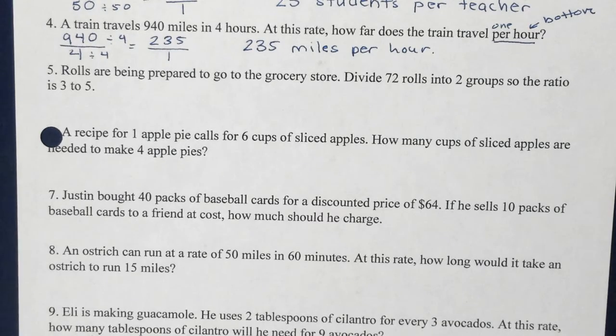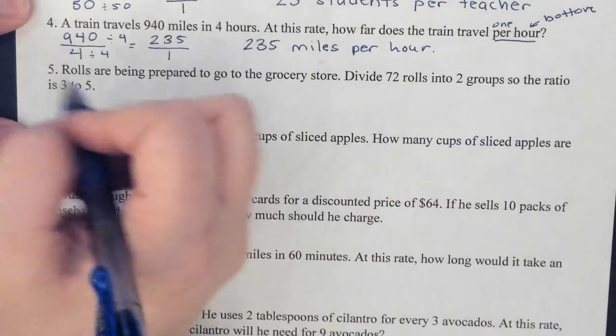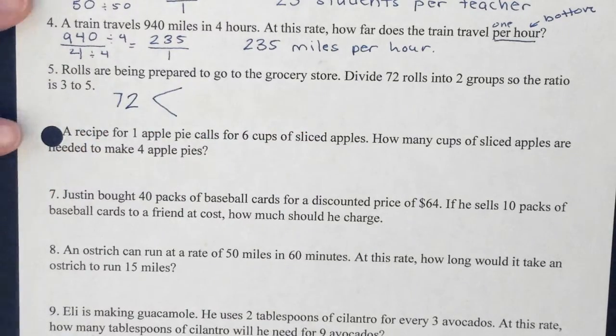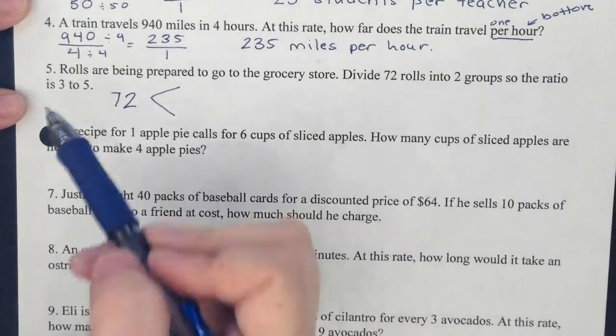And number 5 was one that we had the most trouble with, okay? Rolls are being prepared to go to the grocery store. We want to divide 72 rolls into 2 groups. So I'm going to take 72 and split it into 2 groups. Are you okay with how I'm splitting that? I want the ratio to be 3 to 5.